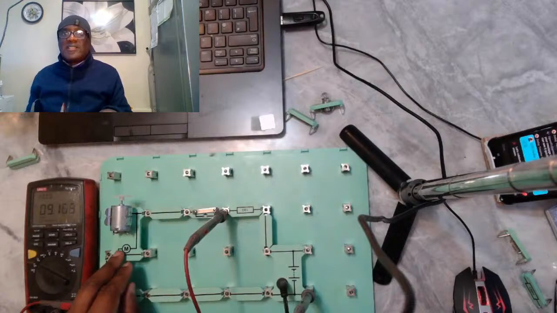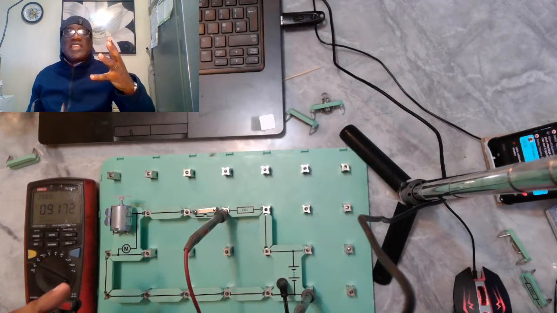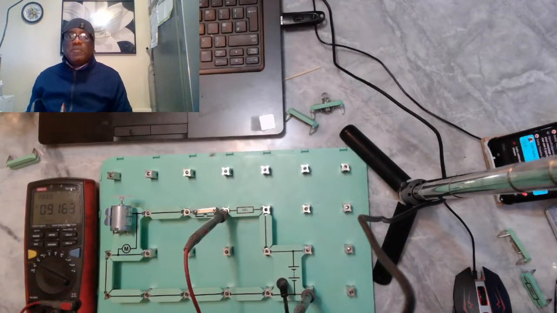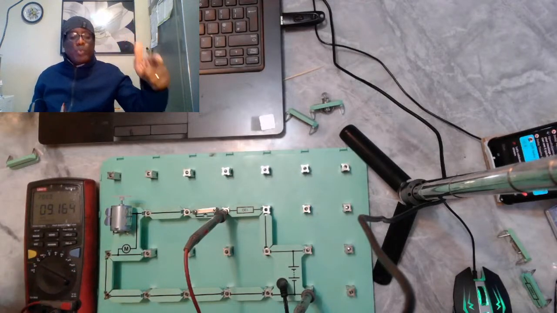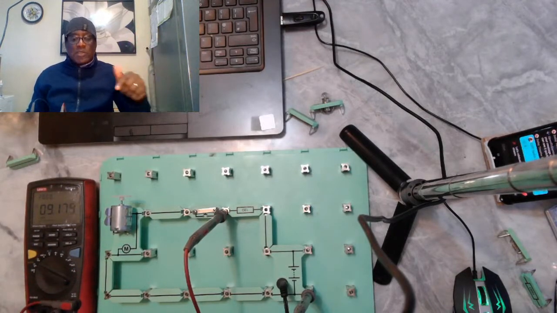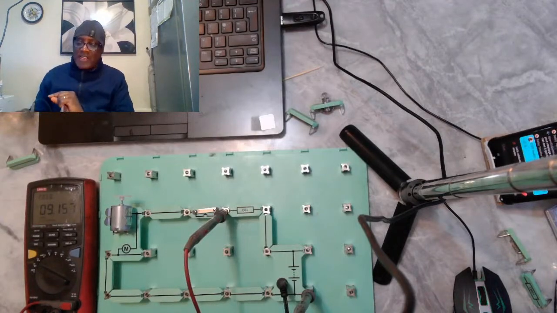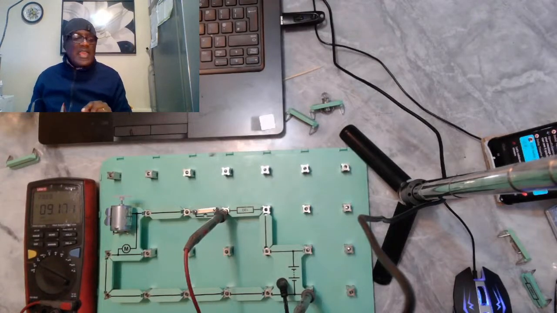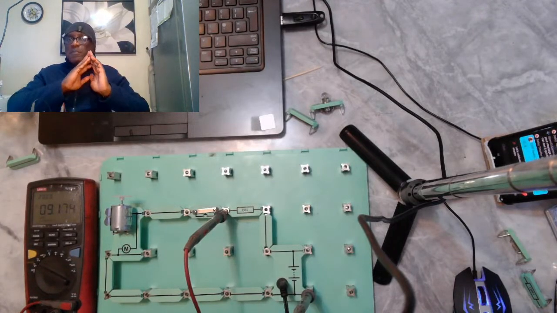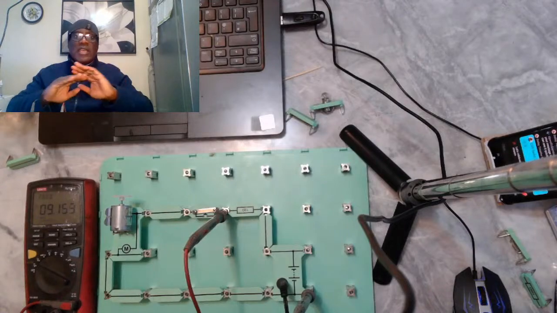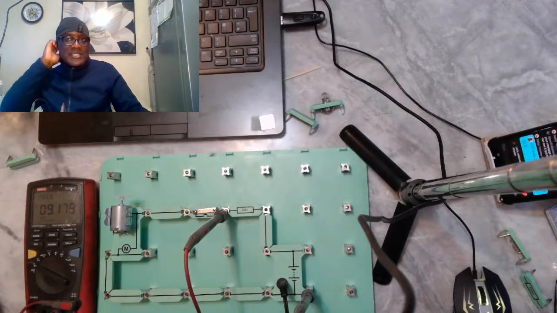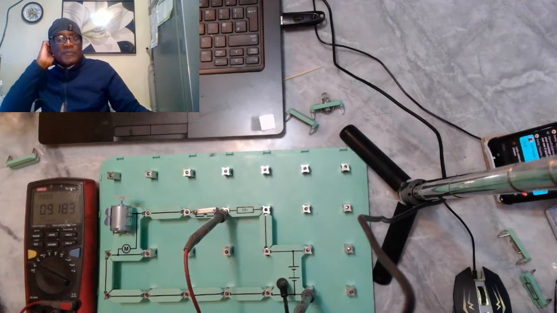If this was a light, it wouldn't be as bright as it should be. This is the motor. The speed is not as high as we would want it to be. So something here is not going to work right. That's the impact of resistance in a circuit. It might totally bring the circuit to a halt, depending on its size, sorry.